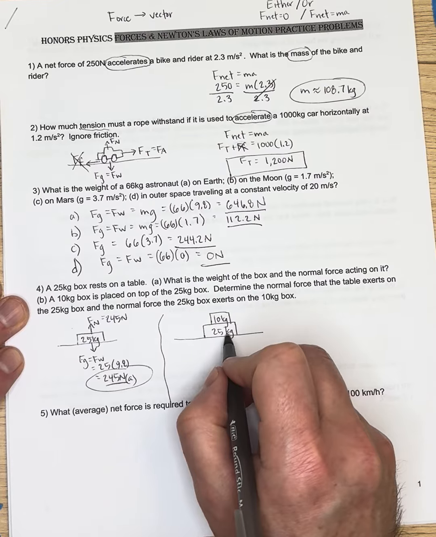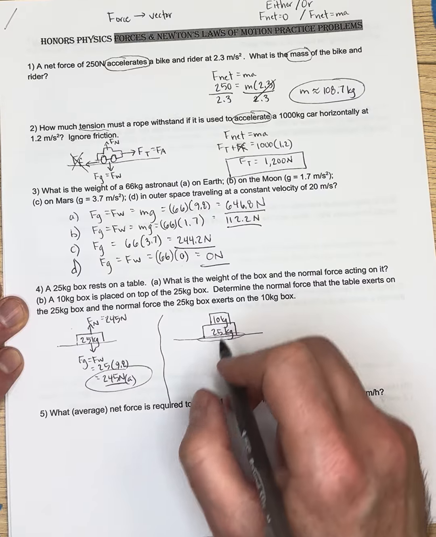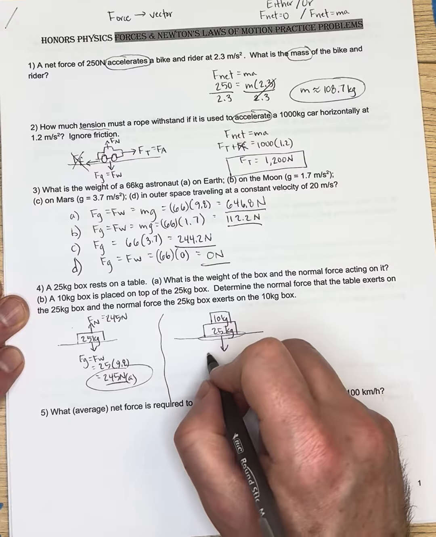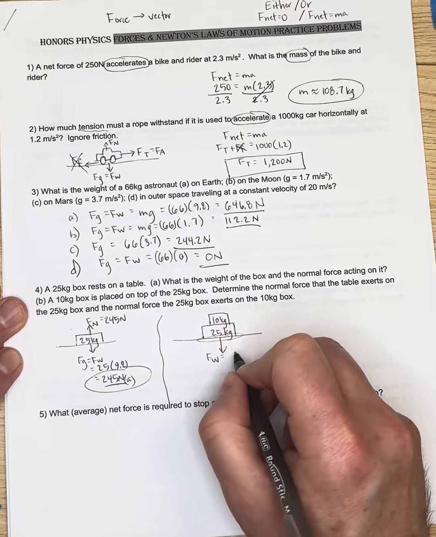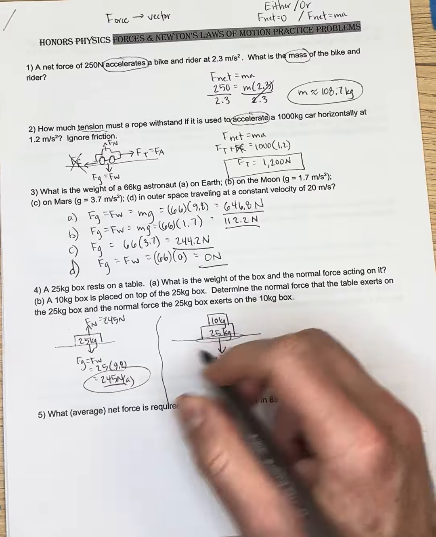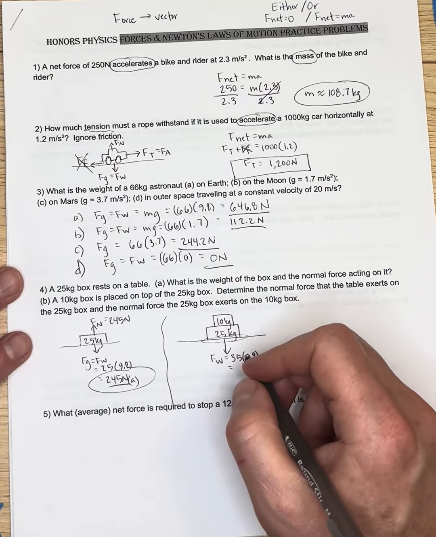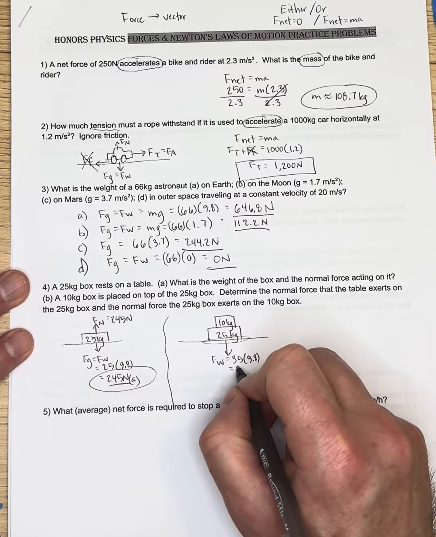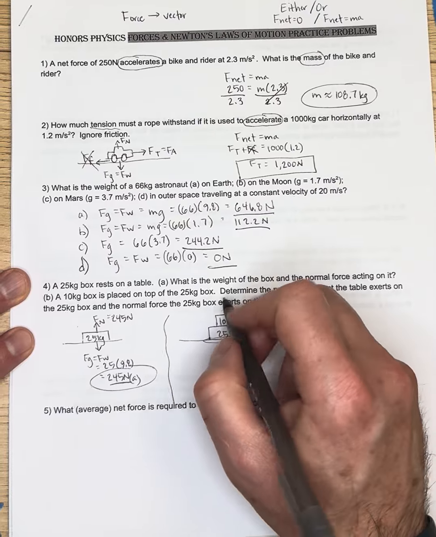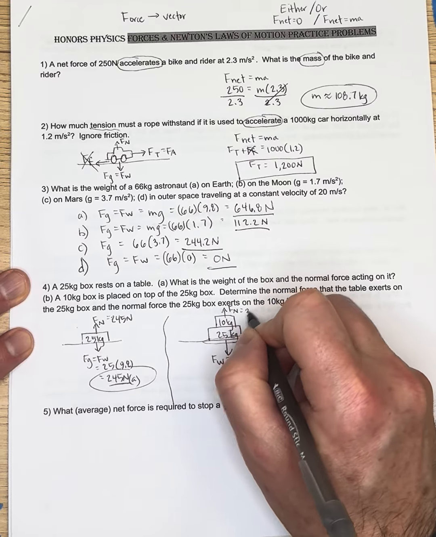So we're looking at this contact here. From the table's perspective, it has 35 kilograms pushing down on it. So the force of weight that it's dealing with is 35 kilograms times the effect of gravity. So from the table's perspective, it has 343 newtons of weight pushing down on it. So the table pushes back with a reactionary normal force equal and opposite, 343 newtons.